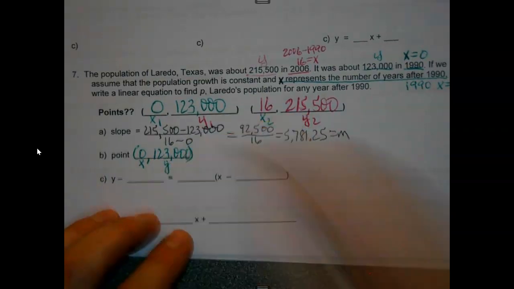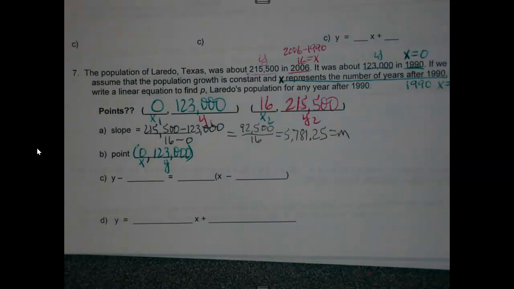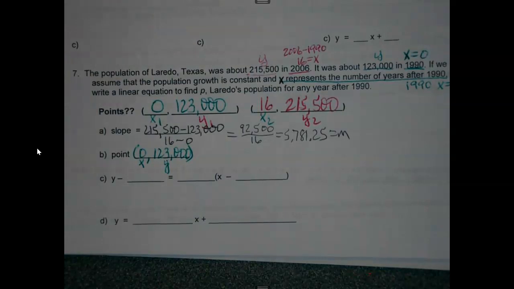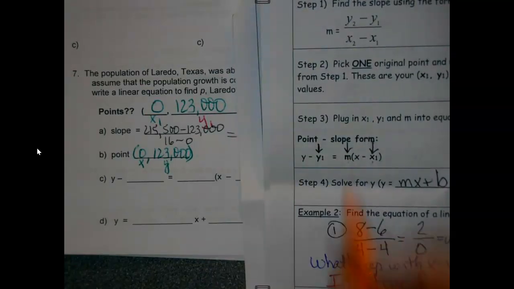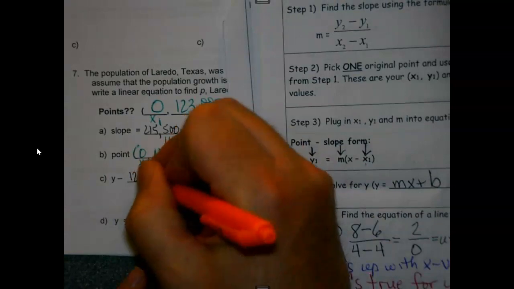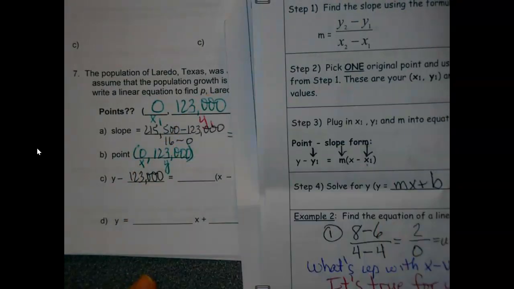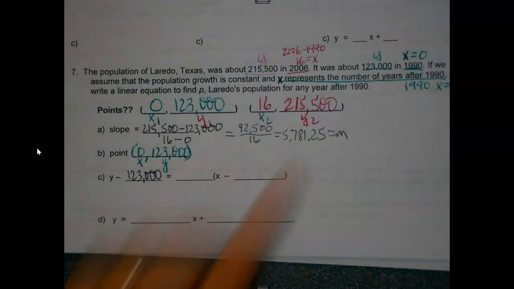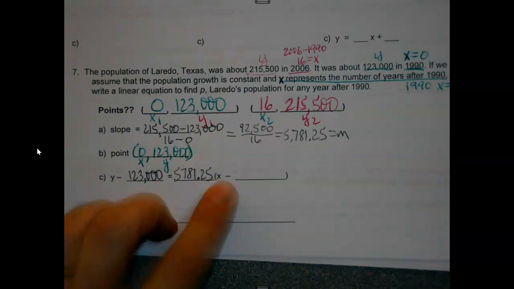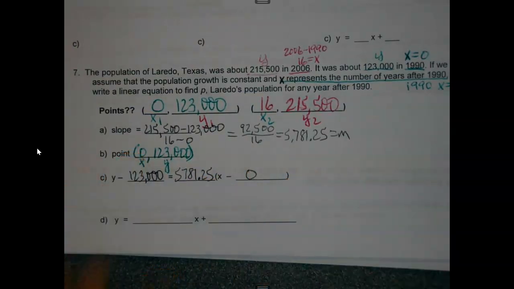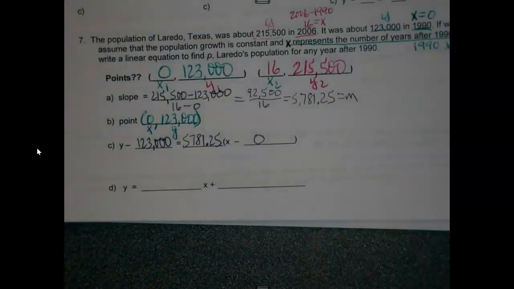Whoops, I lost a 0. Hang on, there we go. And here I go plugging my numbers in again. And if I need assistance, guess what? I have it. So, y minus y1 equals m, so that decimally number I got here, times x minus x1, which is 0. We'll just make an adjustment tomorrow.